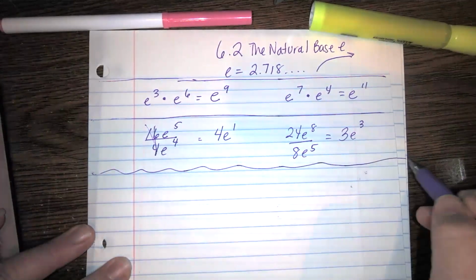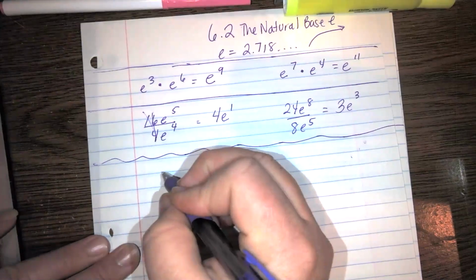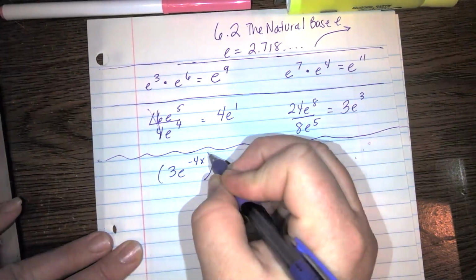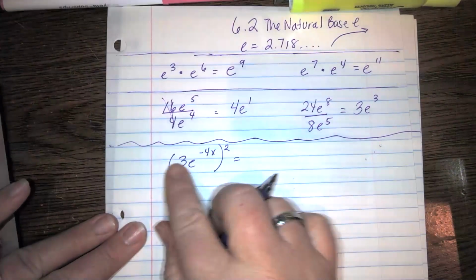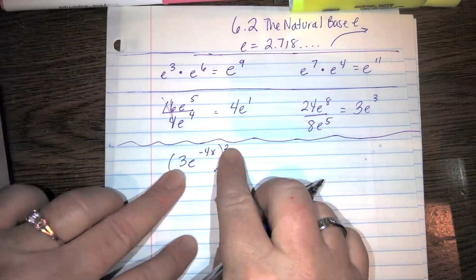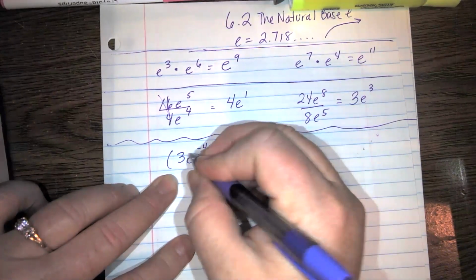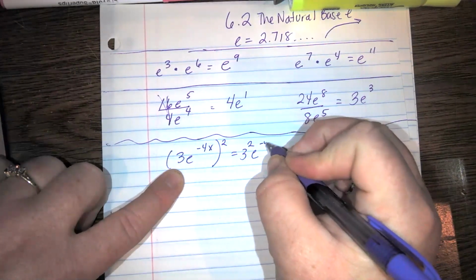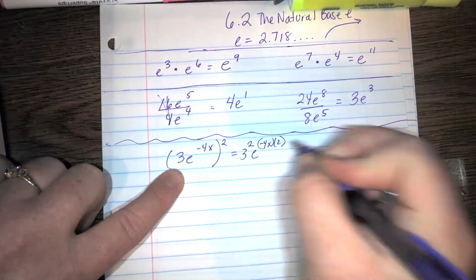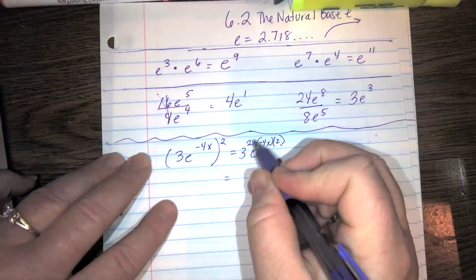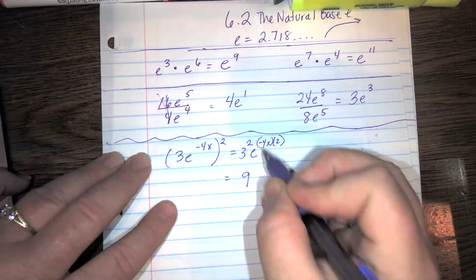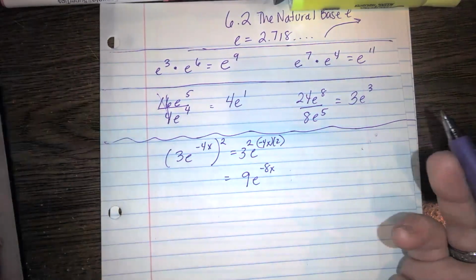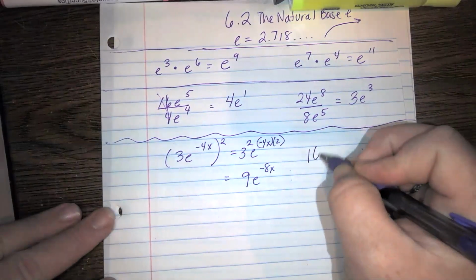Okay, the last property would probably be the power to a power, but you know this. So don't let that x throw you off here. I'm going to take 3 squared, so 3 to the second, and I want to take the negative 4x, and I'm going to multiply that by 2 as well. So I end up with 3 squared is 9, and 2 times negative 4 is e to the negative 8x. So see, not a big deal. All right, your turn.